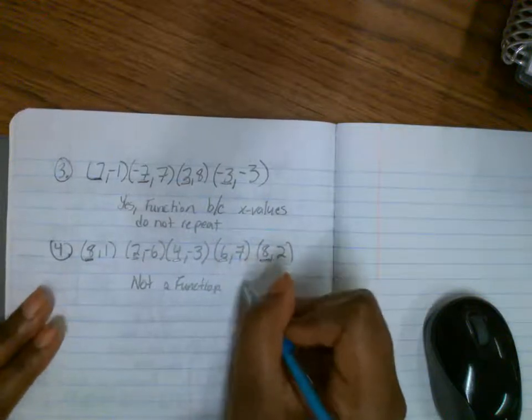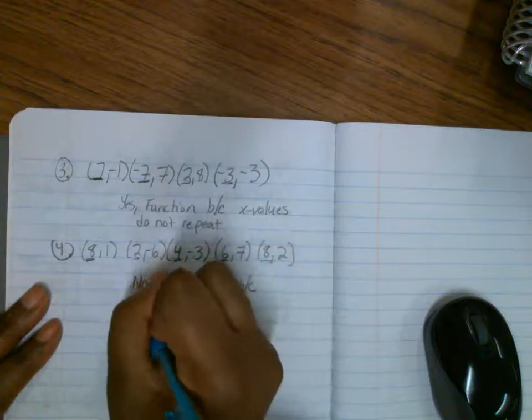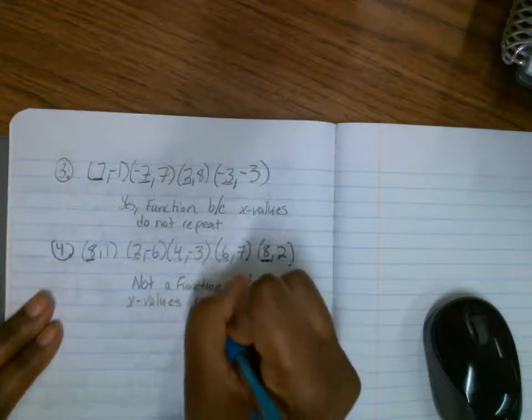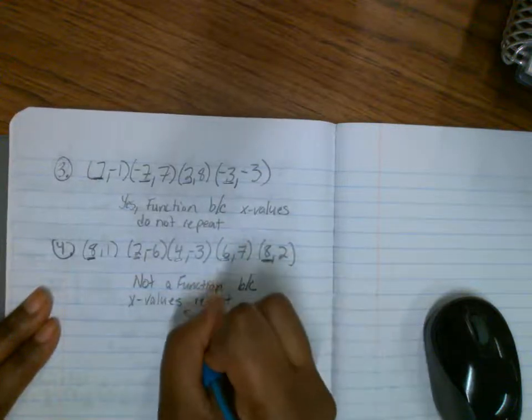And why is it not a function? Because x values repeat. And the x value that repeats here is 8. Okay, 8 repeats.